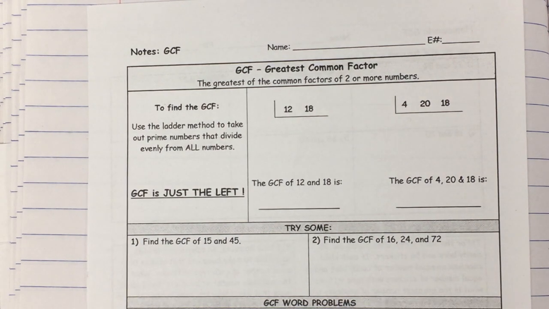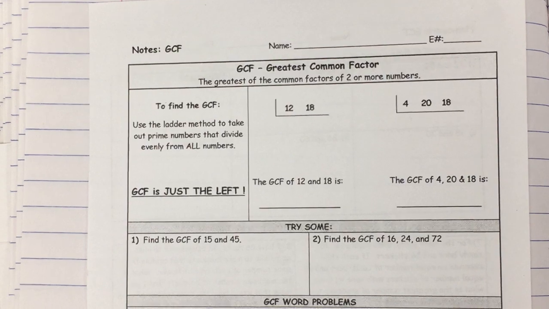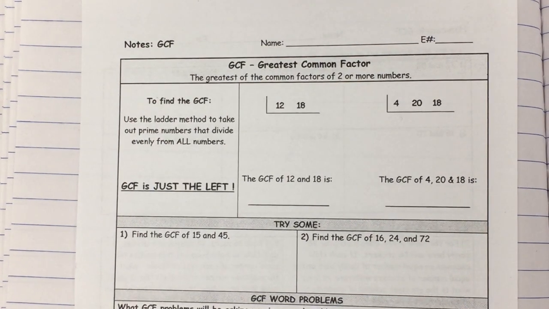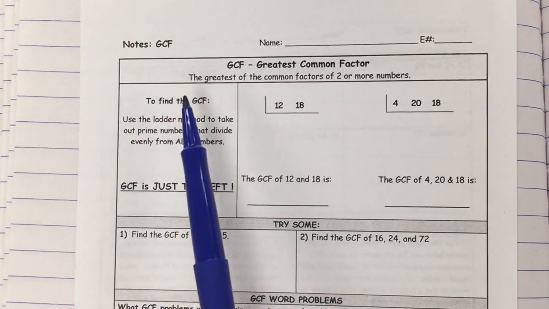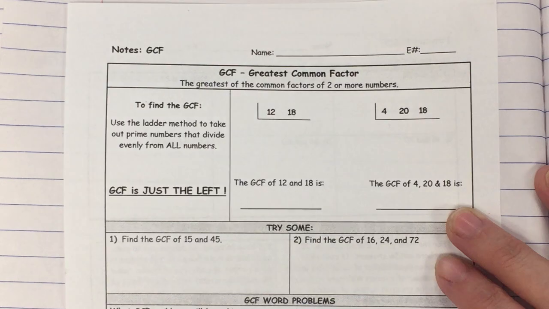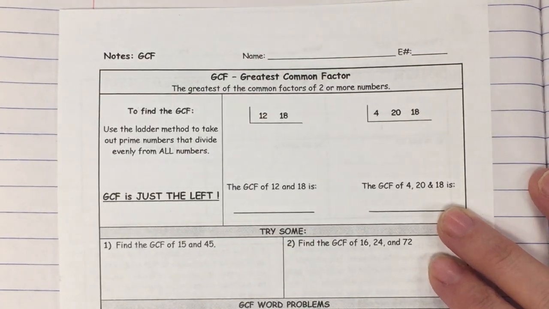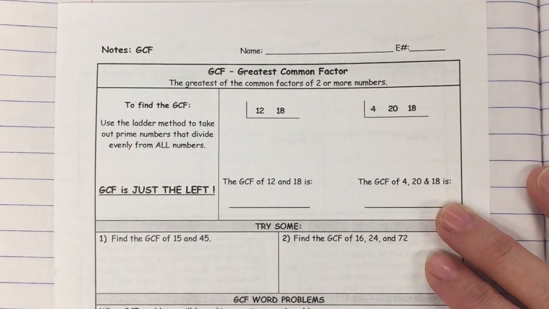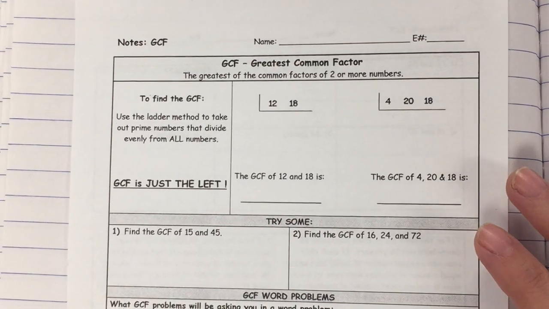Today we're going to be talking about GCF, which is also called the greatest common factor. The greatest common factor is the greatest of the common factors of two or more numbers. So in this video, I will be showing you the ladder method to find the GCF.